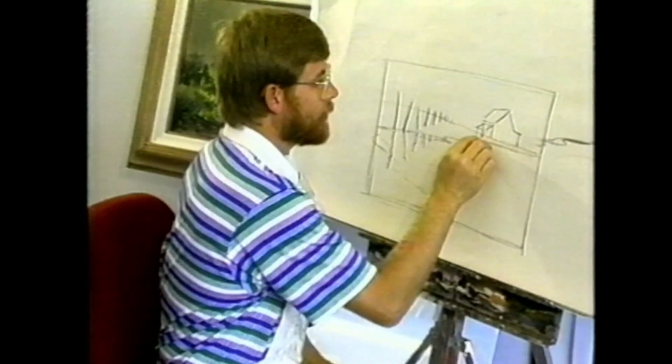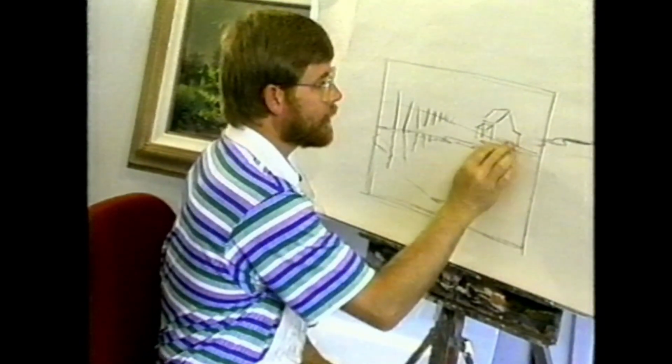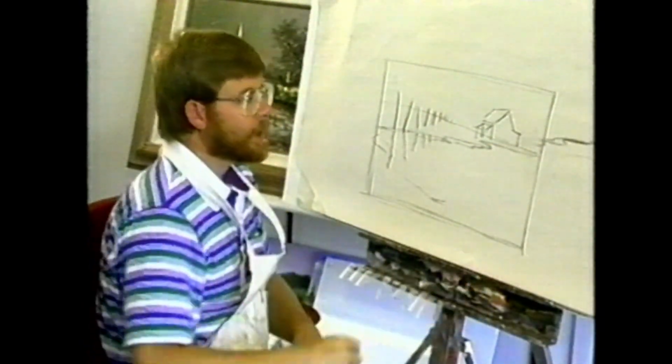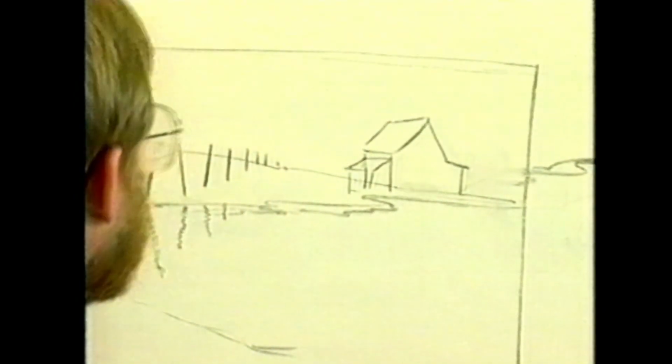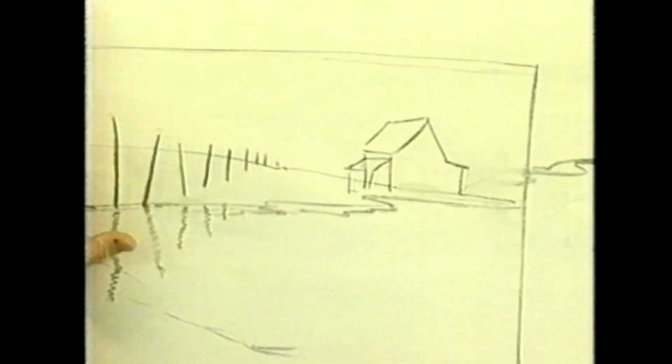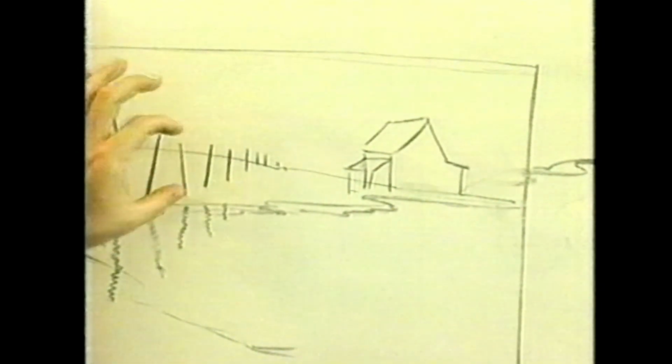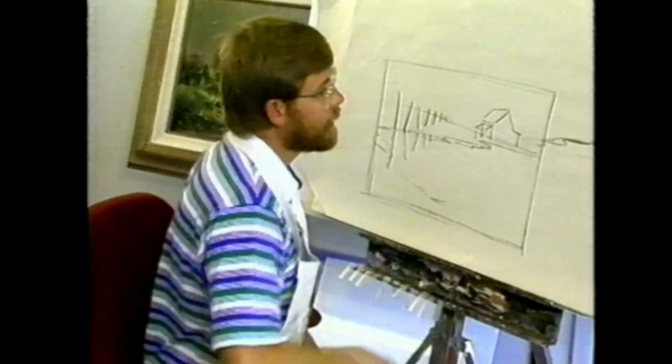Now, I've had more people try to reflect something in the water, like a building or a tree or something, and they get so confused. But let me show you some simple tricks. Number one, the principle is identical. There's nothing changes. You do it just like you did your fence posts, okay?